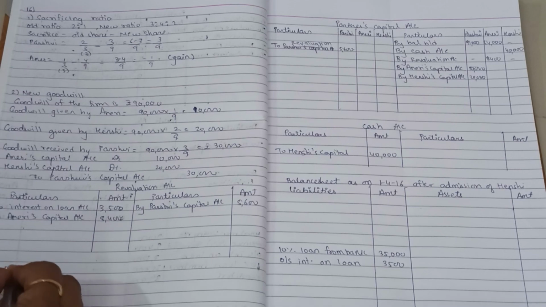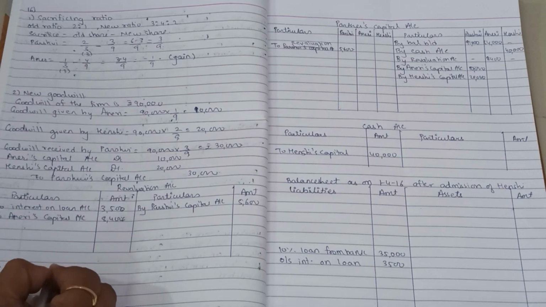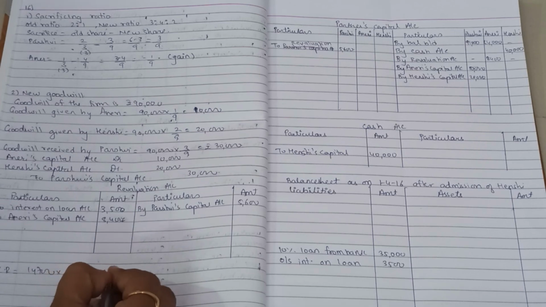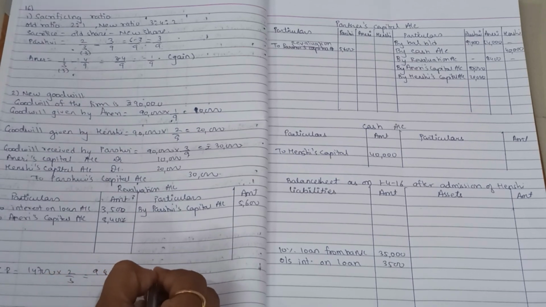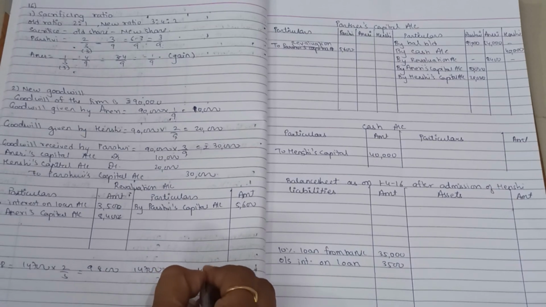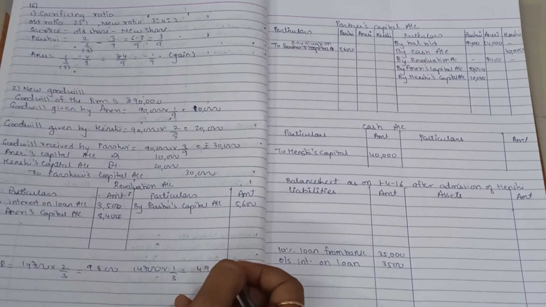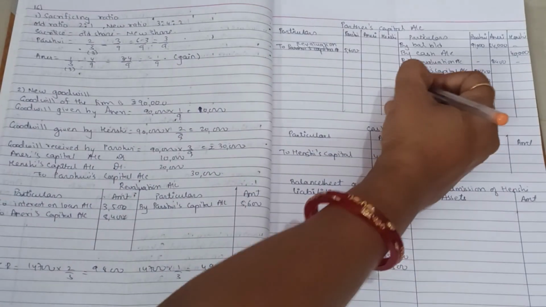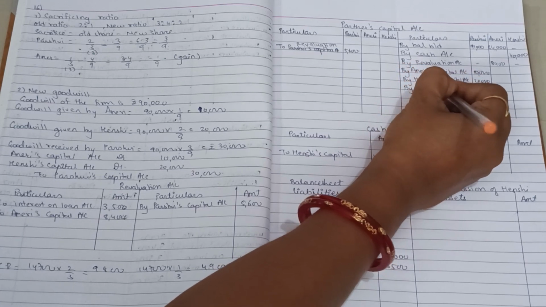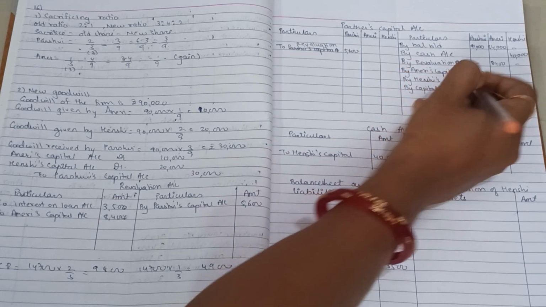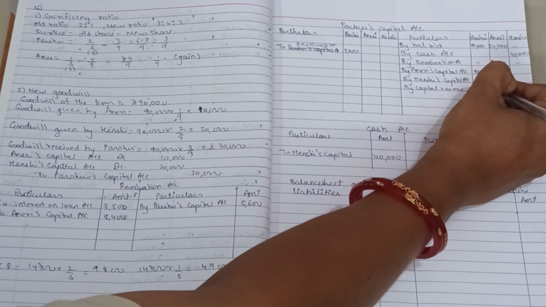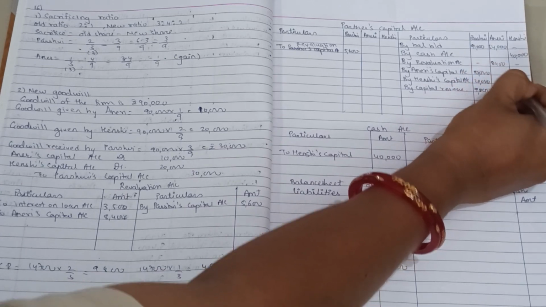Capital reserve 14,700 multiplied by 2 by 3 is 9,800. 14,700 multiplied by 1 by 3 is 4,900. So here we write by capital reserve 9,800 and 4,900.